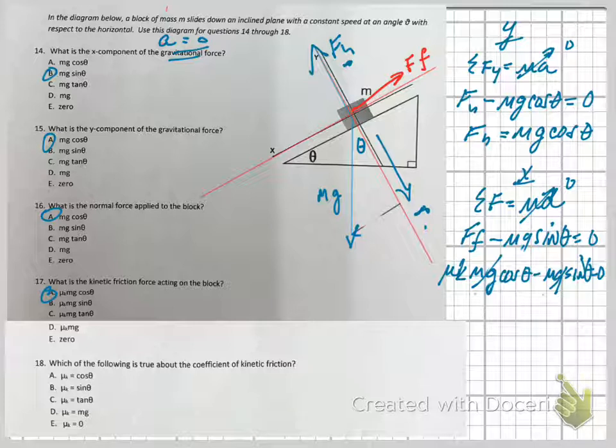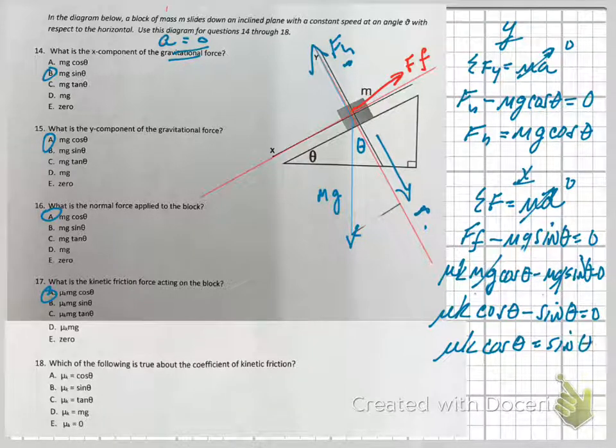We can divide by mg on both sides, and we have mu k cosine theta minus sine theta equals 0, or mu k cosine theta equals sine theta. Mu k equals sine theta over cosine theta. Sine over cosine, mu k equals tan theta. So that's mu k is tan theta, C.